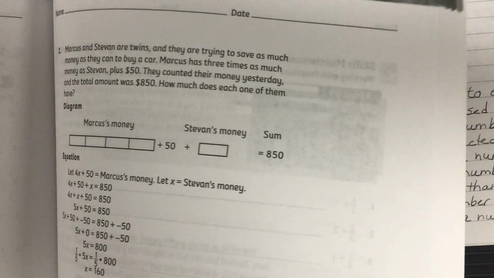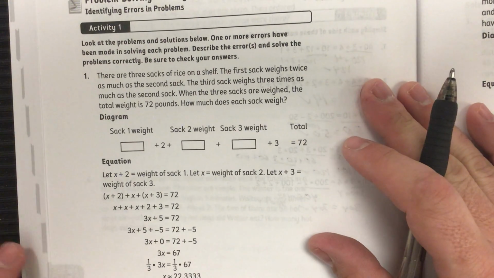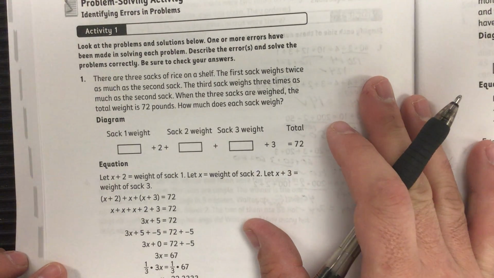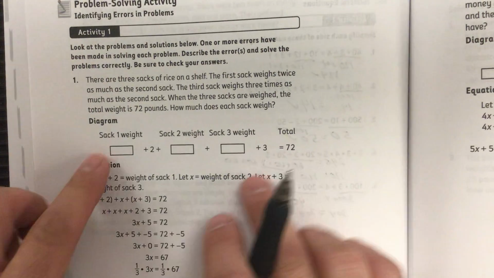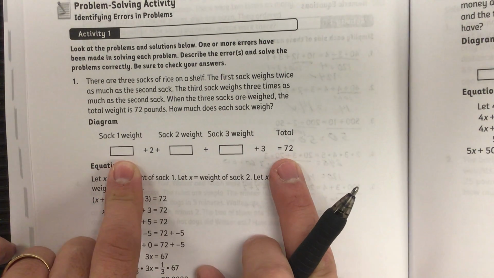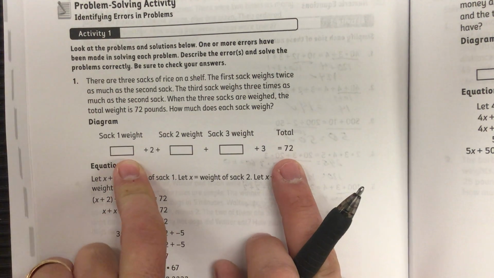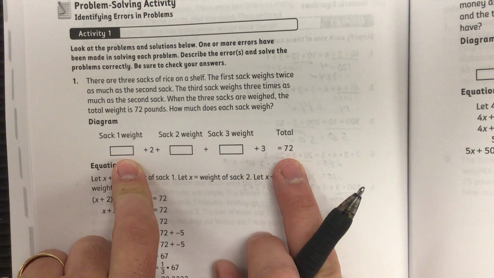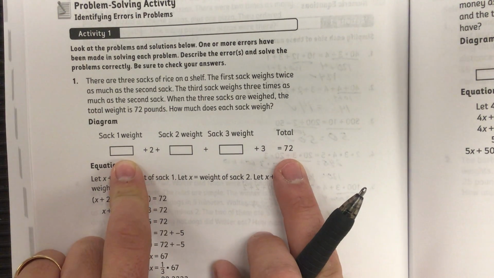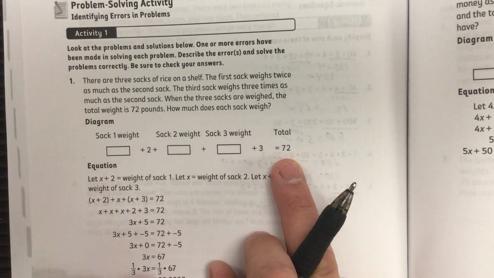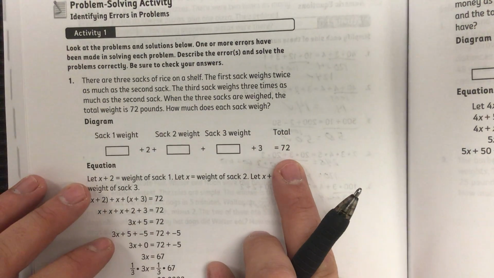Next one. Pages 310 and 311 each have one question on it. Need to discuss this a little bit. How much does each sack weigh? And again, if you like diagrams, make a little diagram. The ones that we are getting wrong, you guys are just kind of writing X's and not saying what they mean. Okay? Probably want to do that. What letter represents sack 1, sack 2, sack 3?